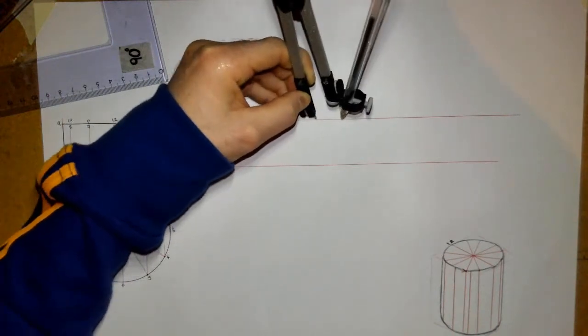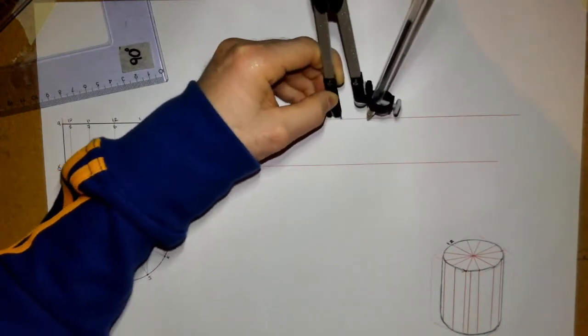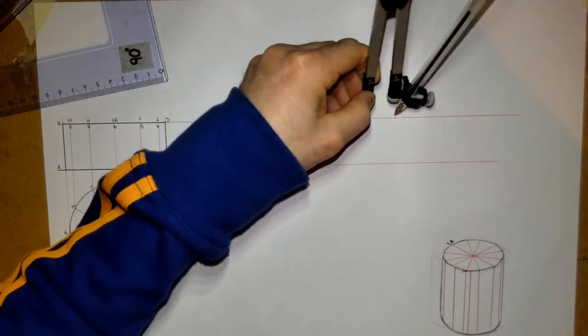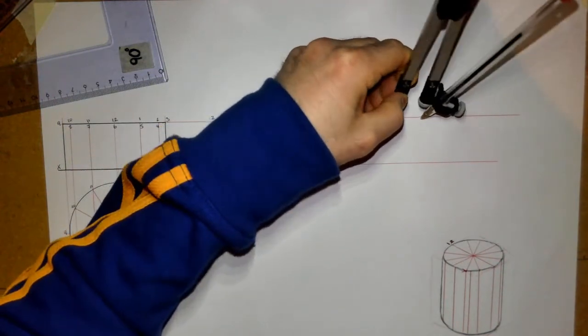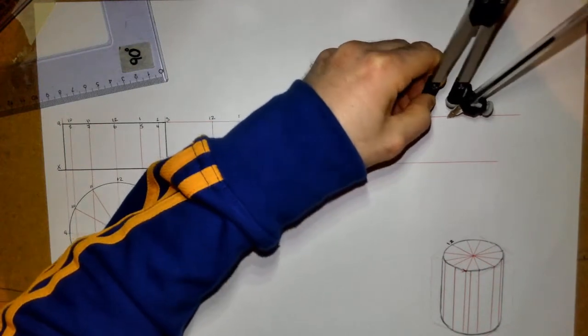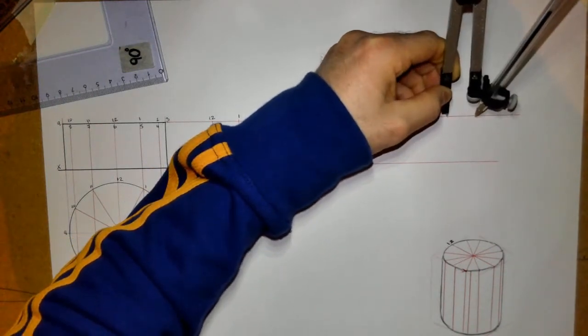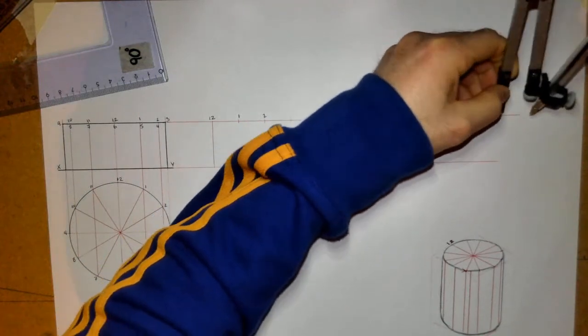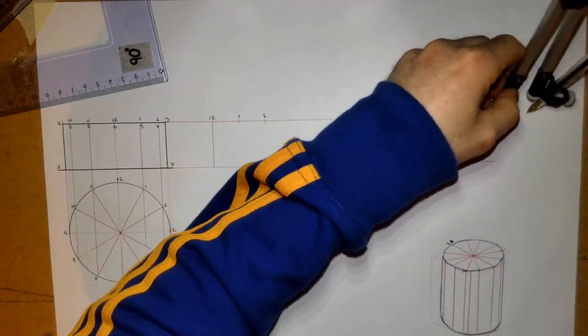4, 5, 6, 7, 8, 9, 10, 11. I have to continue my line just a little bit further, 12.